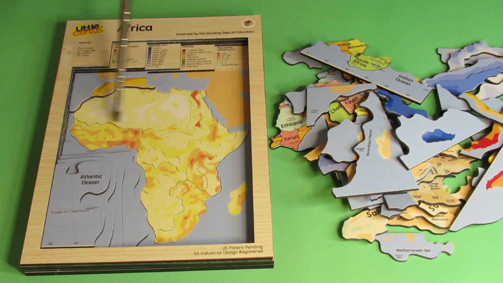And of course, once again, this is also a puzzle. So by putting it together, the puzzle builder learns where these areas are and how the density of the population actually changes and develops, and is higher in certain areas and lower in other areas.